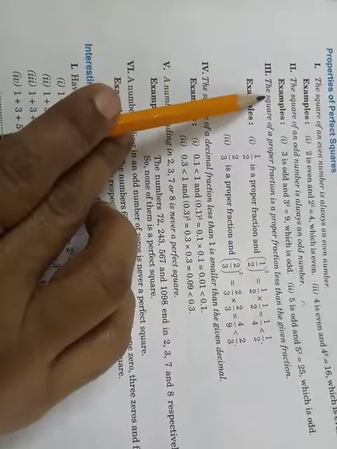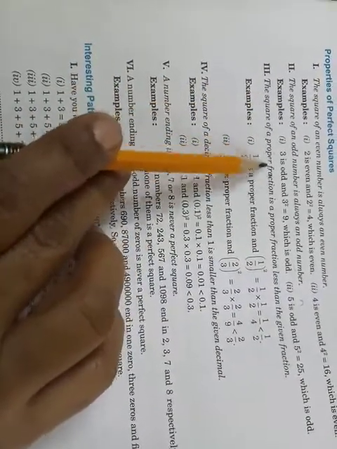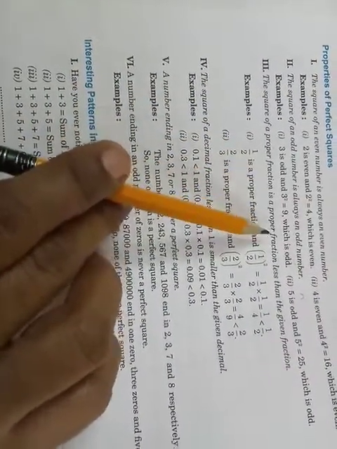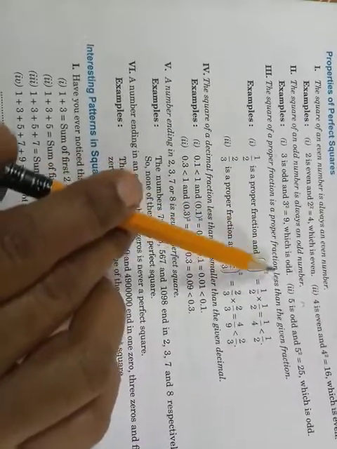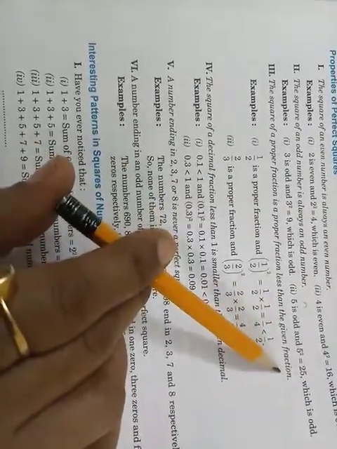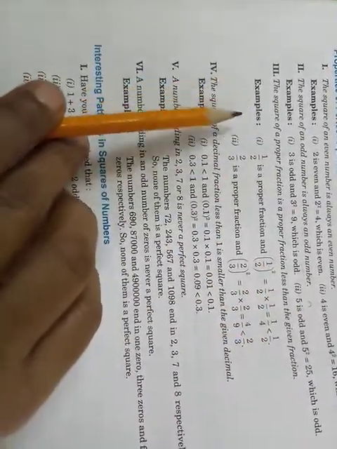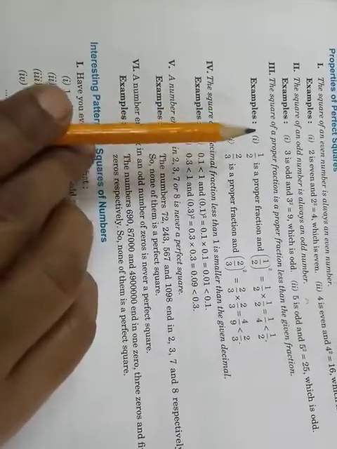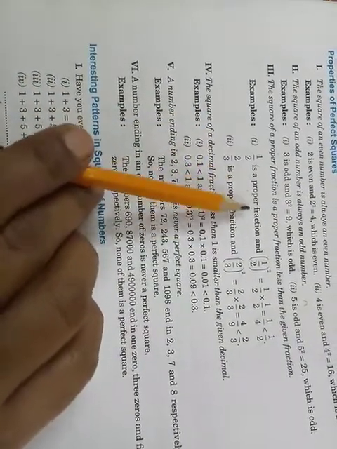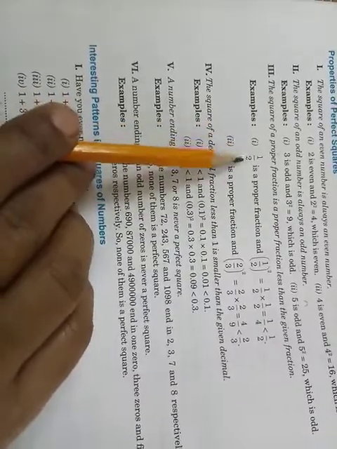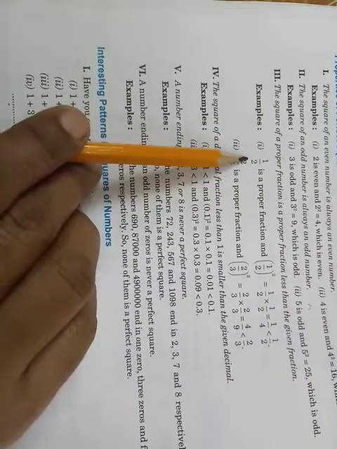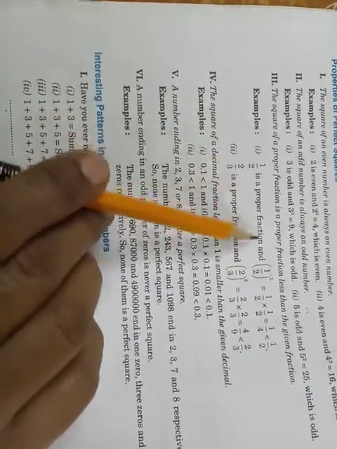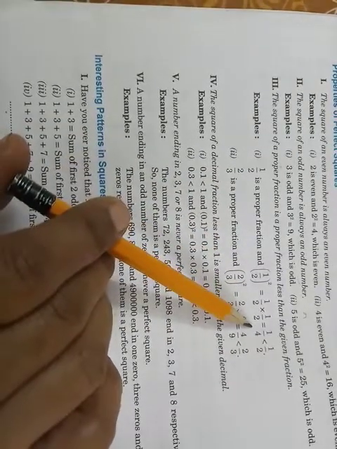Then I discuss the third property. The square of a proper fraction is a proper fraction less than the given fraction. That means the square of any proper fraction is lesser than the given proper fraction. Firstly, we have taken 1 by 2. The square of 1 by 2 is 1 by 4.